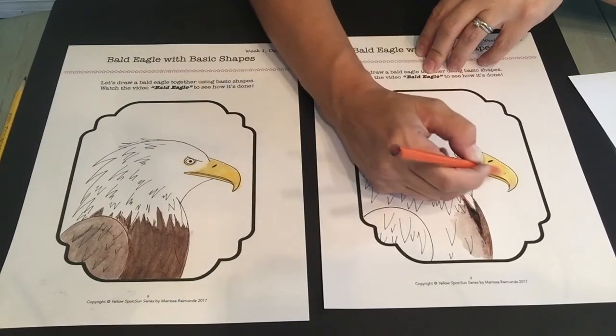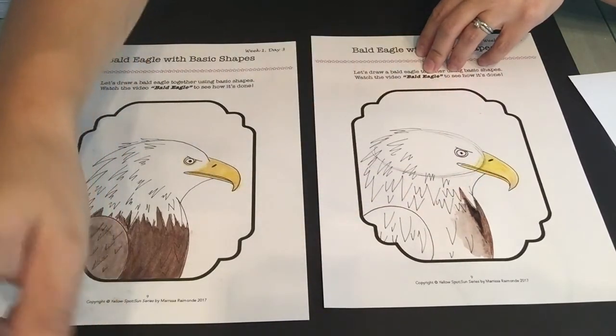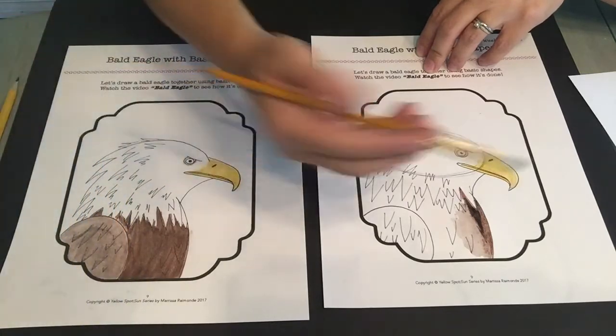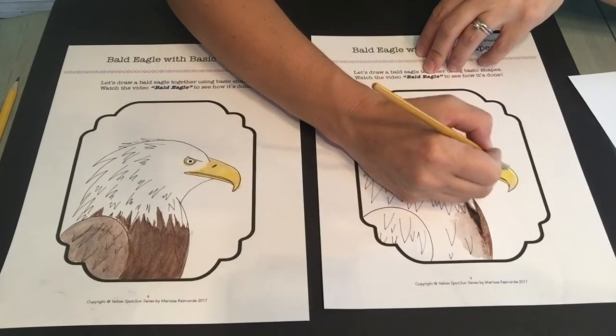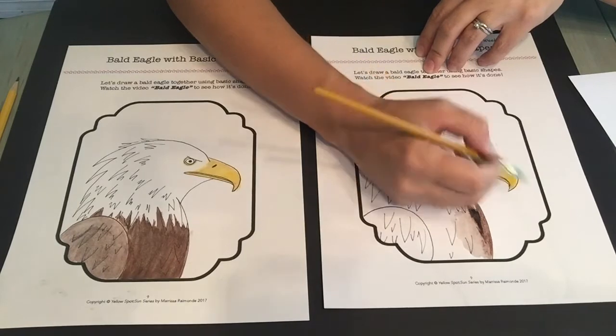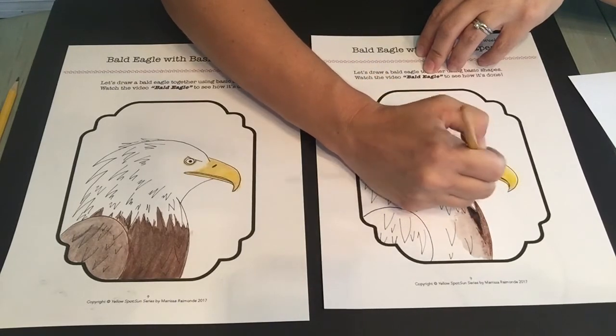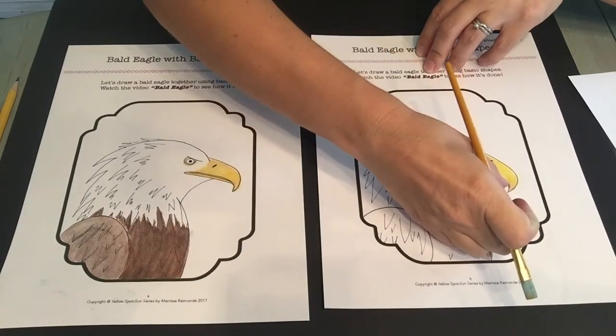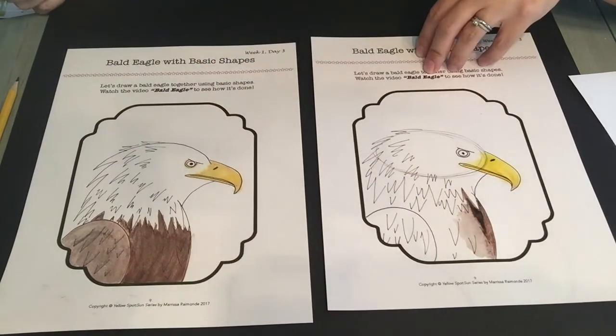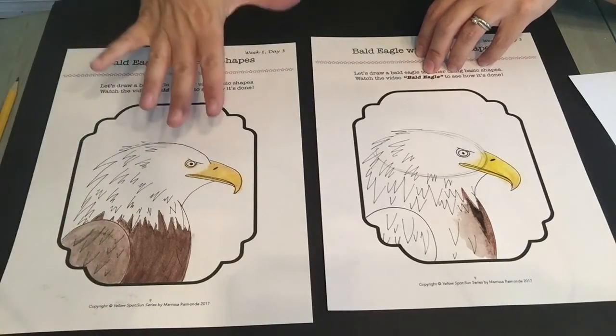Don't want too much. And then again, I'm going to take my wet paintbrush here, and I'm going to just fill that in with some water. My paintbrush, and it creates this nice, pretty, solid color. It's okay if there's some down there. Wipes right off.